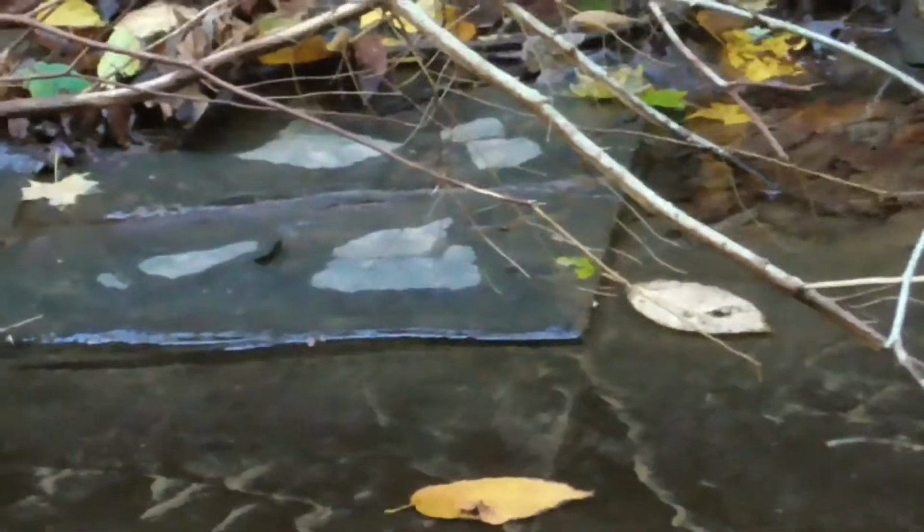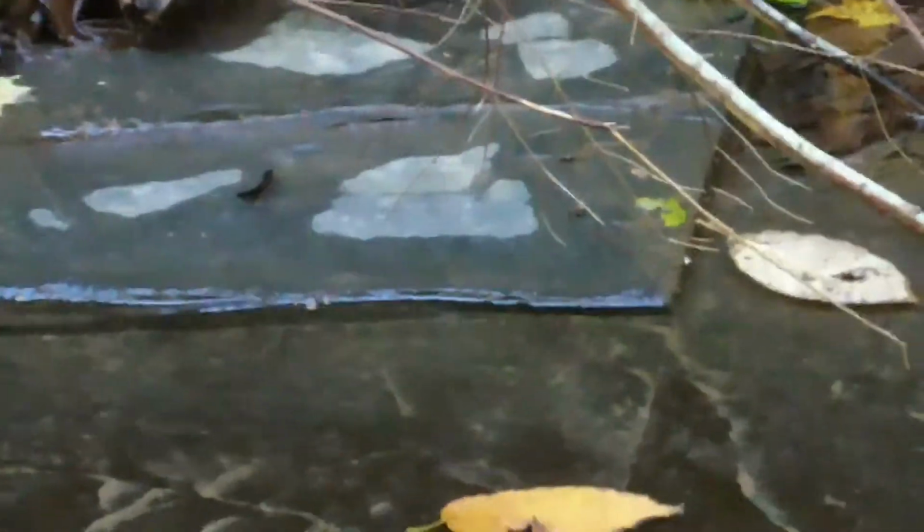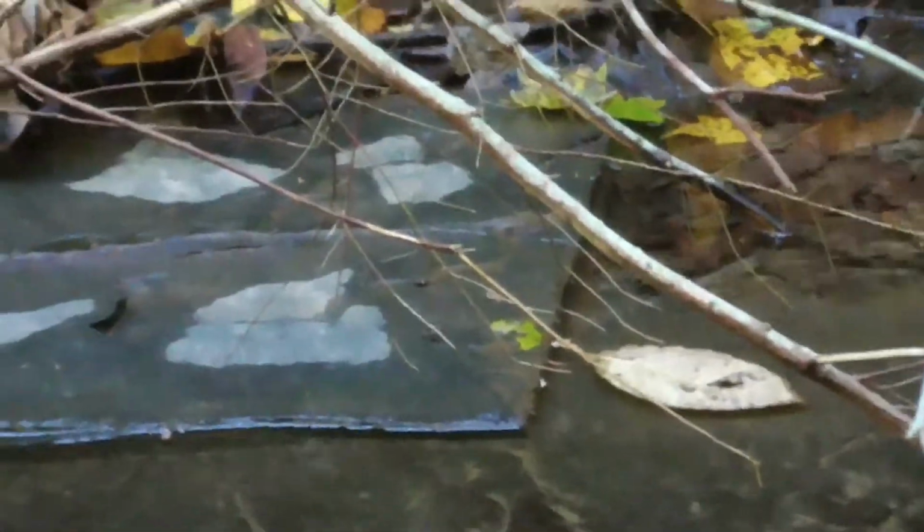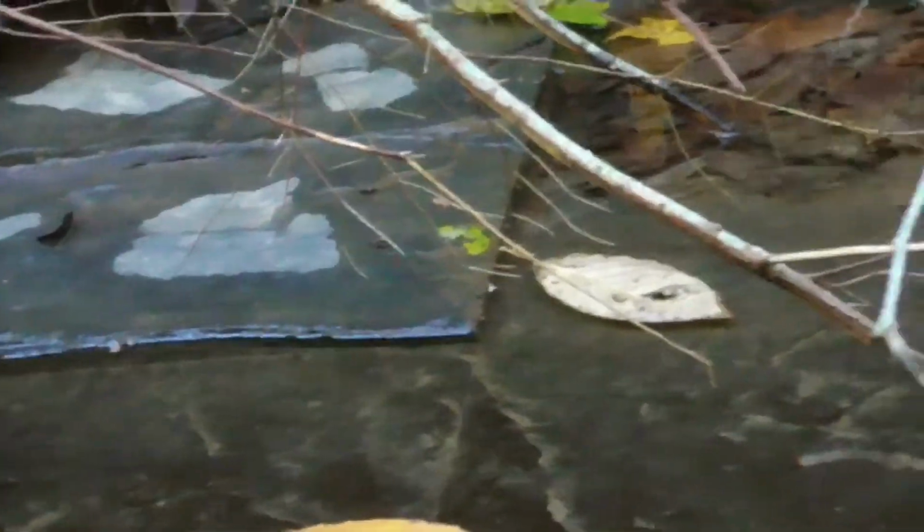This is another example of the 90-degree cleavage pattern of the Cleveland Shale. We're still walking on the Cleveland Shale, but you see how straight this rock cracks. It's kind of interesting. And you get these flat, almost look like tiles. They're so flat and have these 90-degree corners.